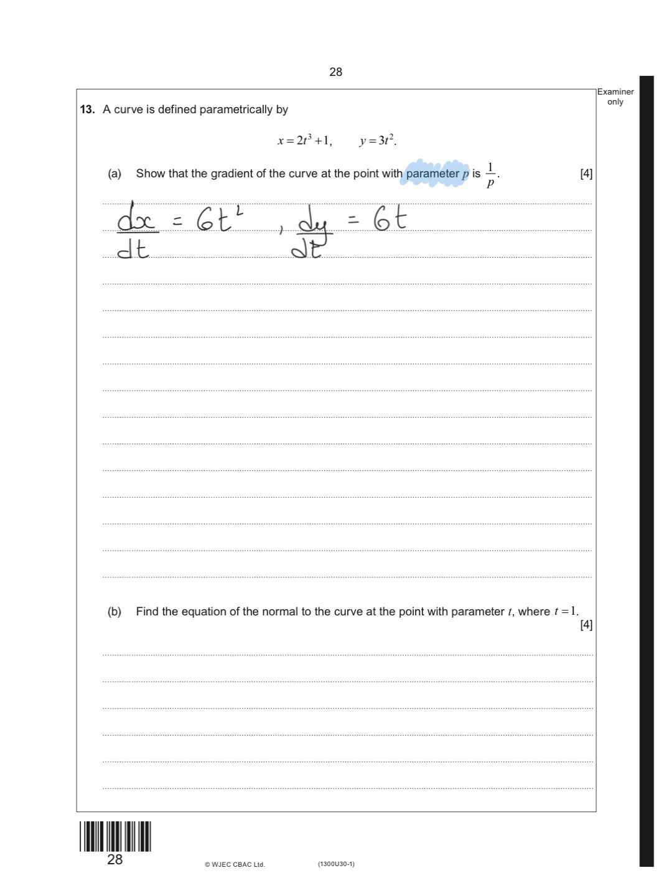Yeah, that's fine. So we're going to have 6t divided by 6t squared, which is 1 over t. At t equals p, dy by dx equals 1 over p, as we were asked to prove.